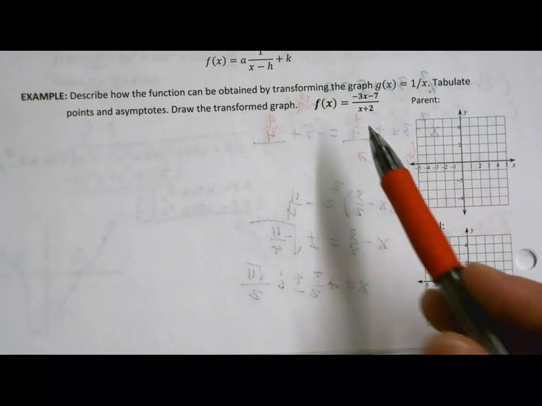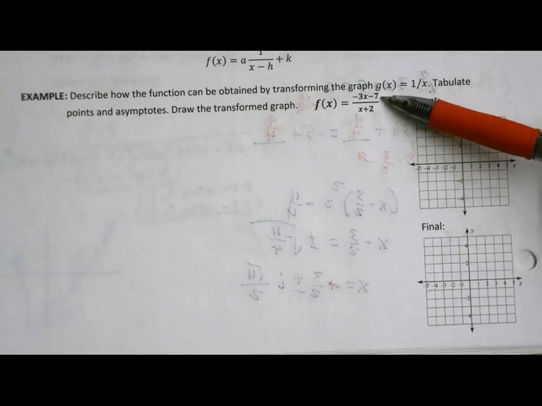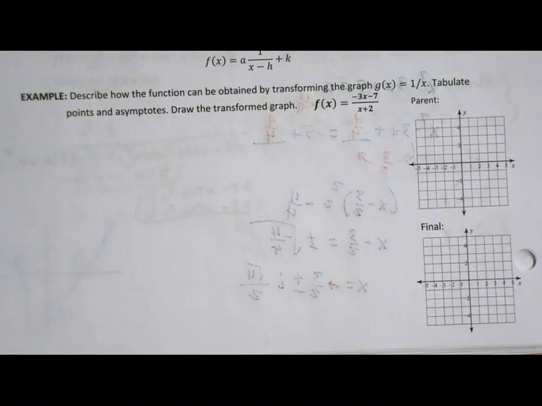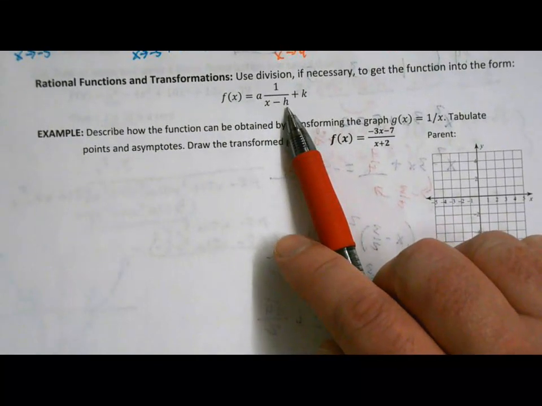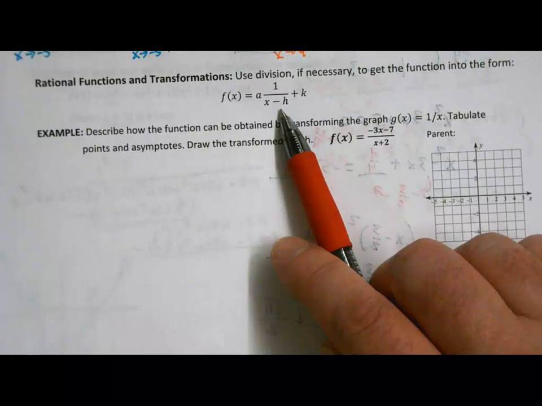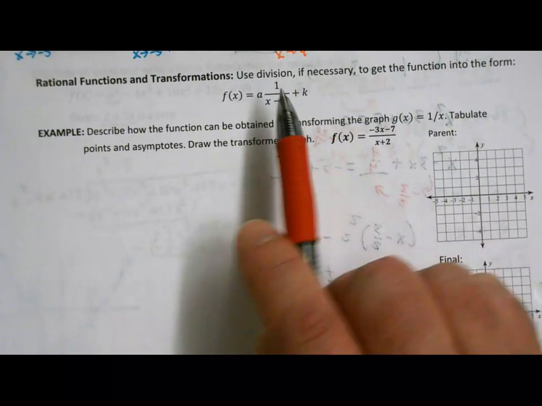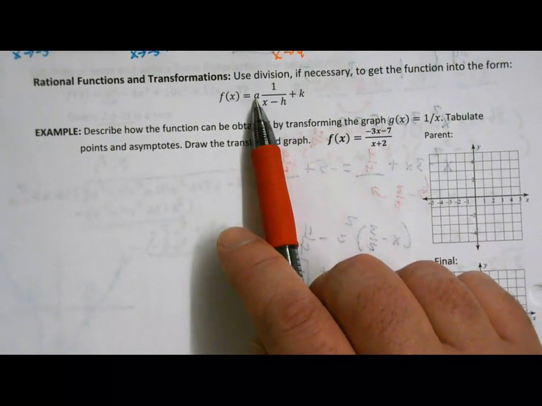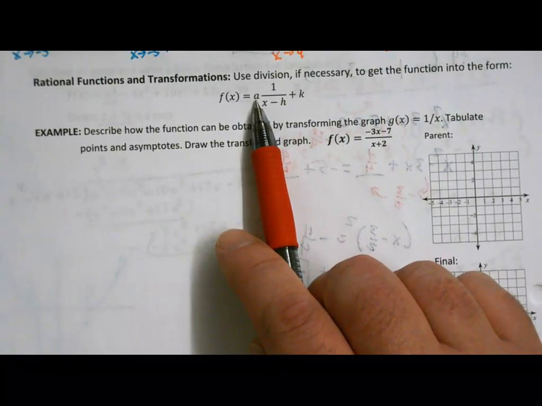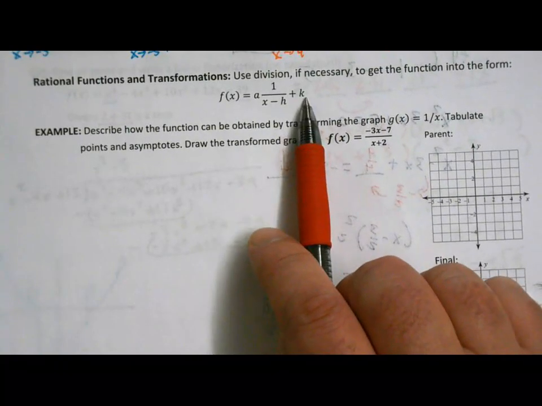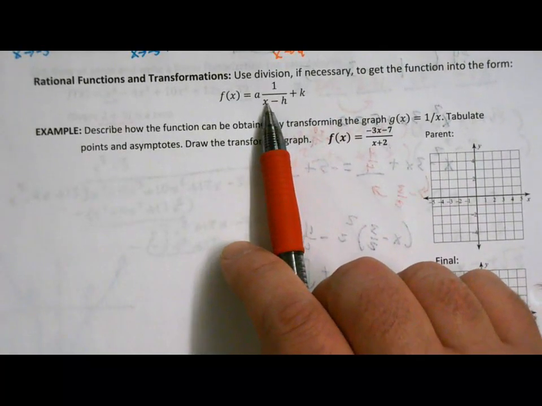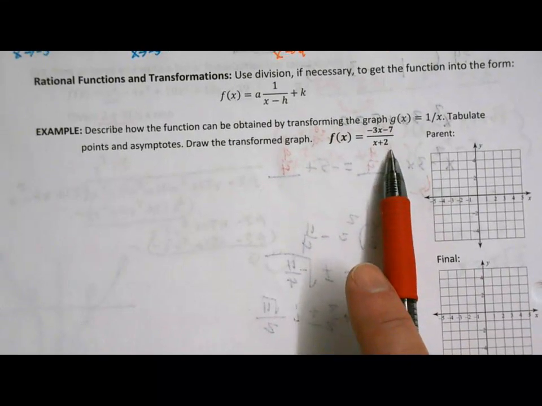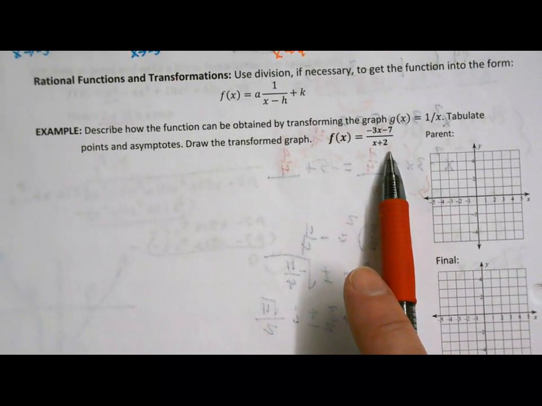So how are we going to deal with that? Well, the key to it is if it's not in a nice, friendly format like this, if we could get it into a format that looked like this, then we would be able to say, oh, yeah, we got a vertical stretch. If that's negative, maybe we're reflecting. Be able to see shift left or right and a shift up or down. If I could make it look like this, then I would be able to talk about transformations, but this is not useful to me. So how are we going to get there?